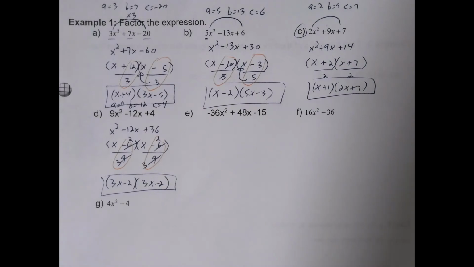Okay? Now, let's check it. First term is multiplied to what? 9x squared. Right? What do my outer terms become? Negative 6x, right? What are my inner terms? That adds up to what? Negative 12, right? And then what are my last terms multiplied to? Plus 4. I'm going to show you guys a little trick with this one.